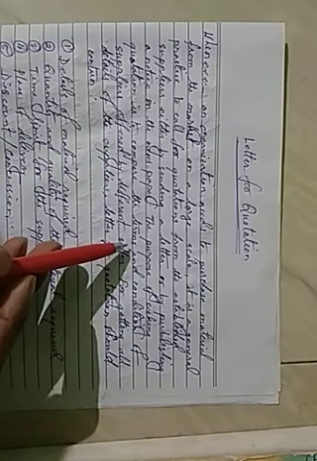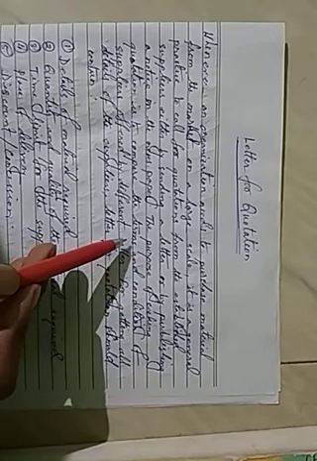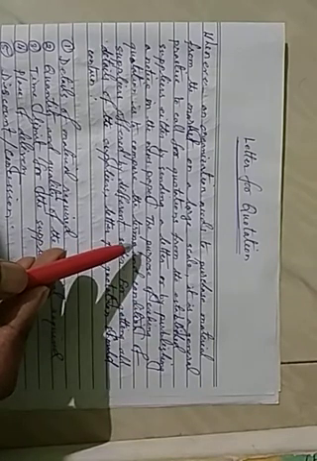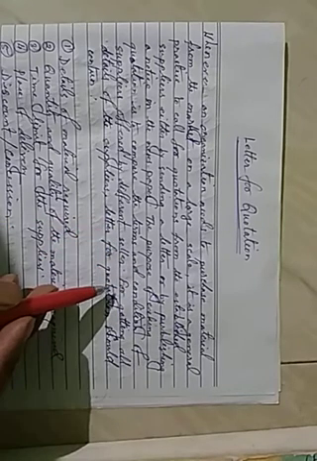The purpose of seeking quotations is to compare the terms and conditions offered by different sellers. So what is the purpose of asking quotations? The purpose of asking quotation is to compare the terms and conditions of the different suppliers. For getting all details of the suppliers, a letter for quotations should contain certain things.